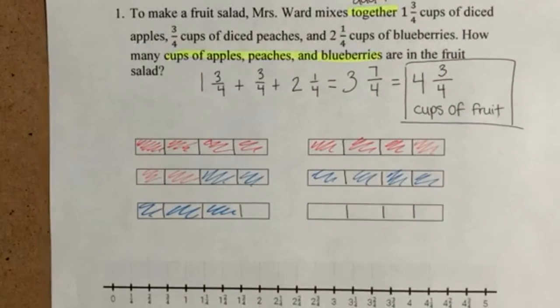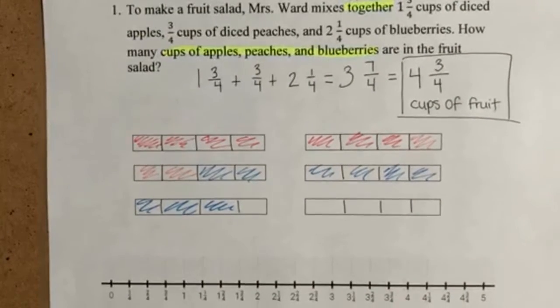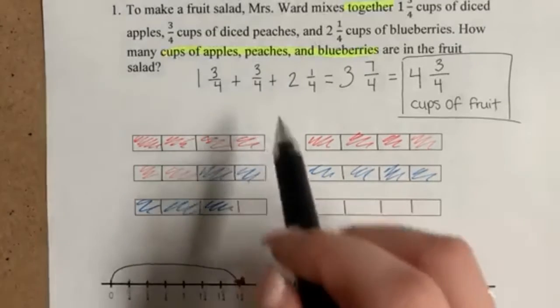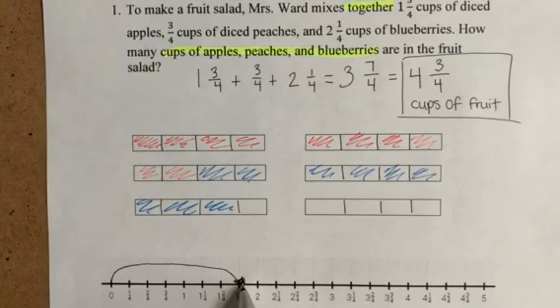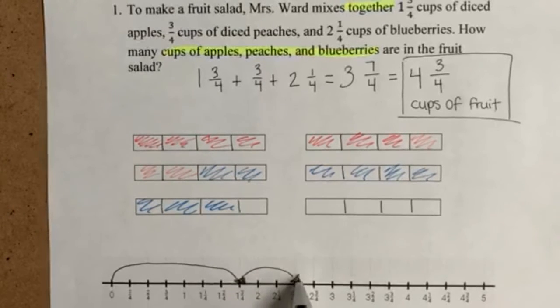Okay, and then last but not least, let's look at the bottom right here. We have our number line. To represent this in a number line form to check our work, we have 1 3/4. So I'm going to go ahead and jump from 0 to 1 3/4, which is right here. I have my arrow down here. And then I'm going to add another 3/4. So I'm going to add 3 more. So 1, 2, 3, which should be at 2 2/4.